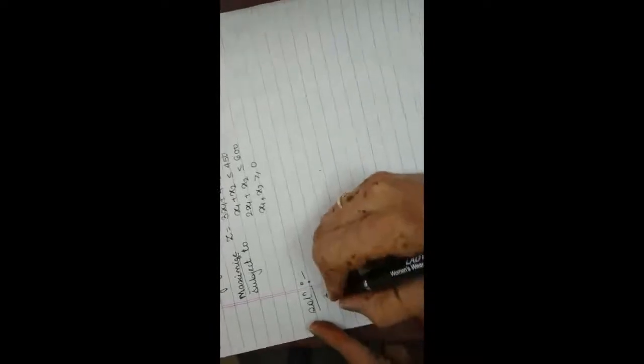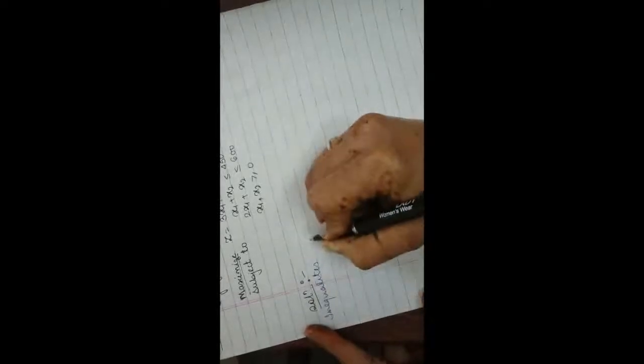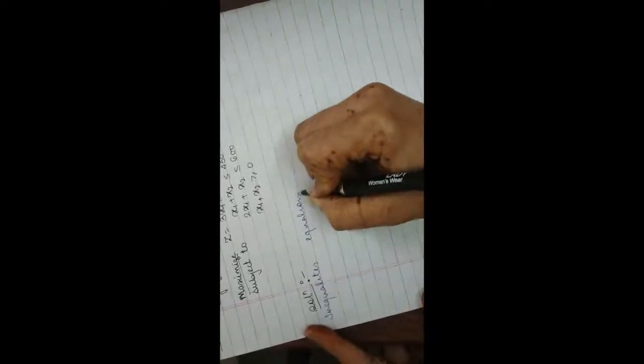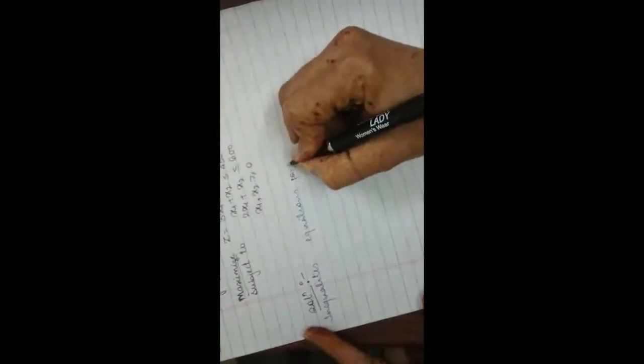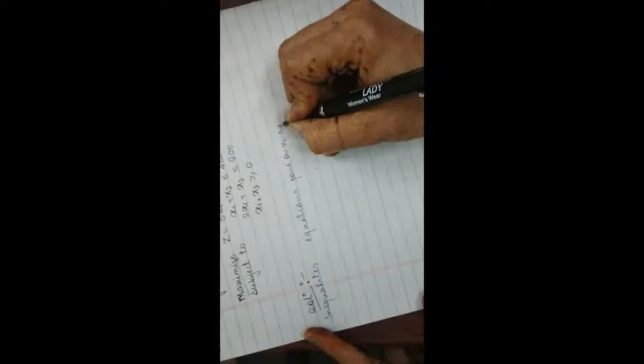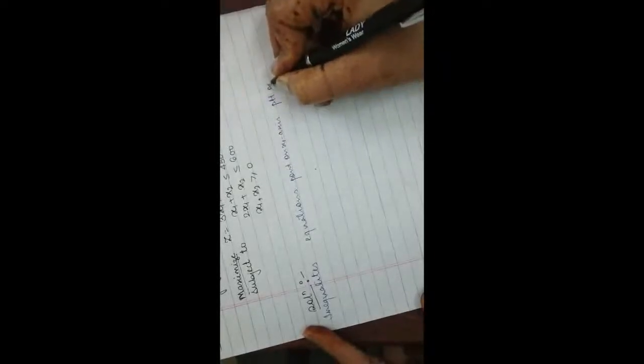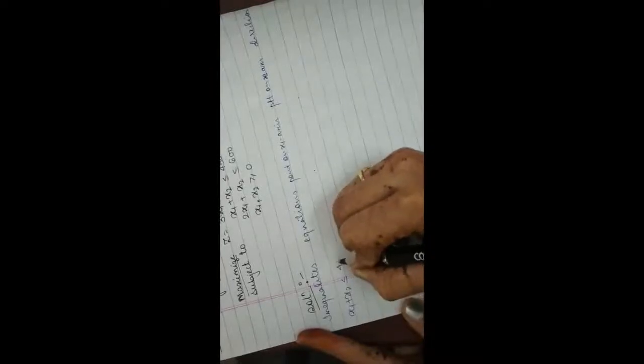Before solving the example, let's construct a table with columns for inequalities, equations, point on x1 axis, point on x2 axis and direction. My first inequality is x1 + x2 less equal 450.